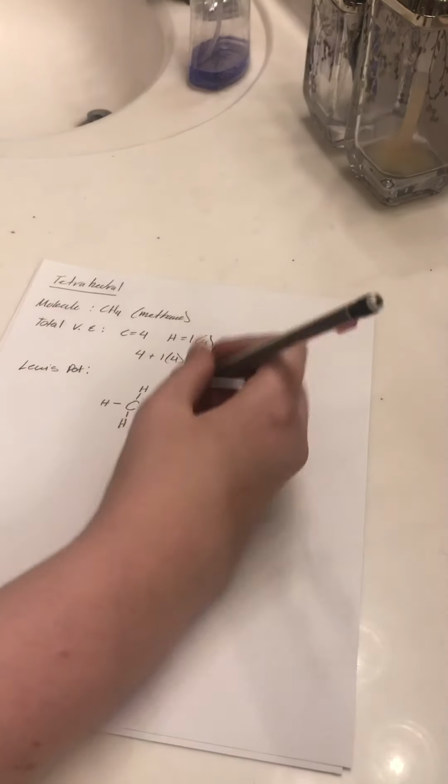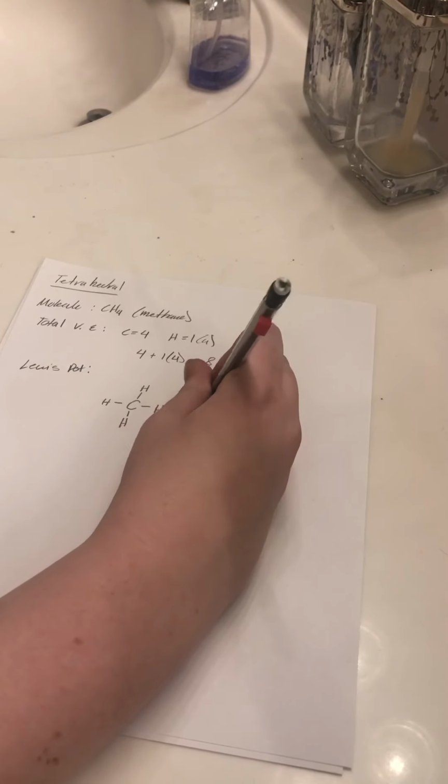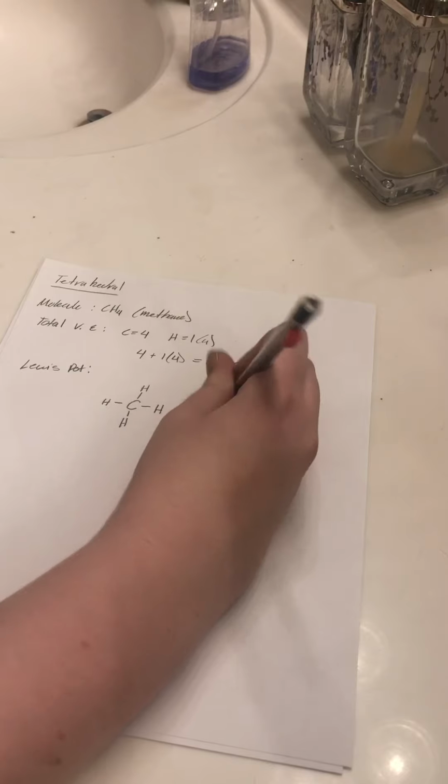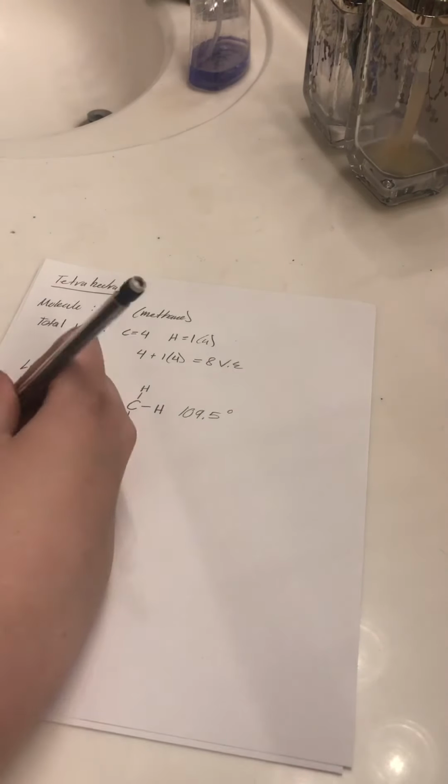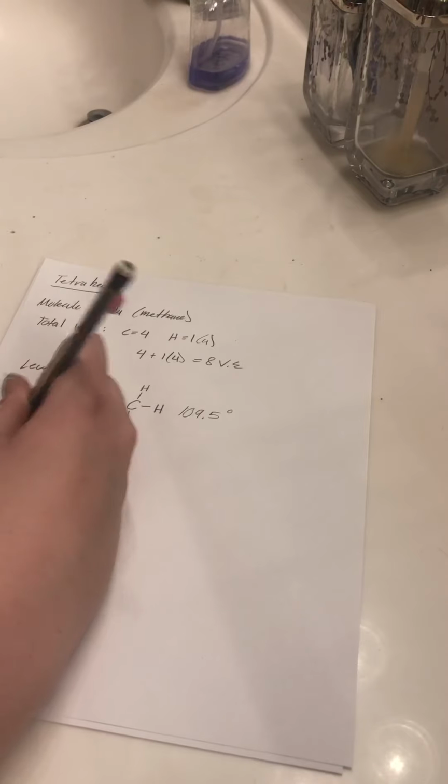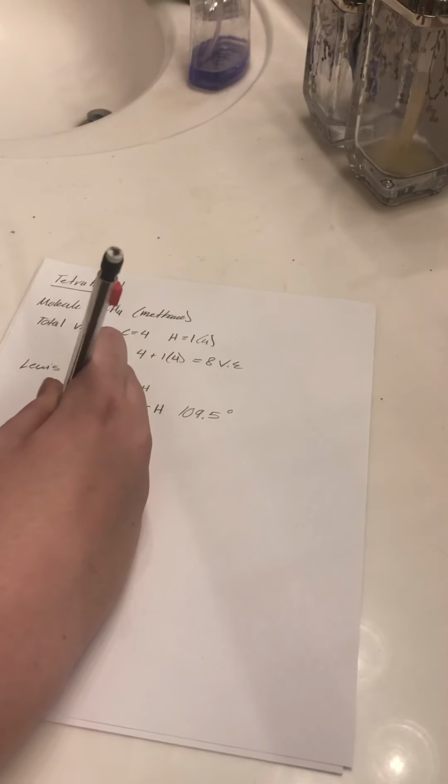tetrahedral. The molecular geometry at the same time is tetrahedral. There are 3 options for tetrahedral, but this one's just easy. And then the bond angle is going to be 109.5 degrees. And then let's work on that delta notation and polarity arrows.